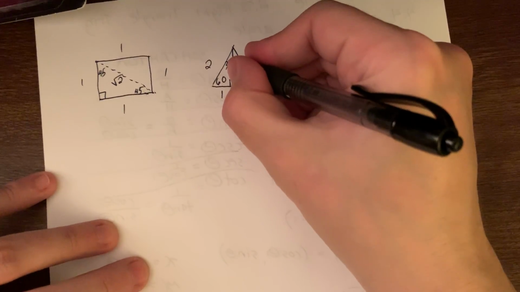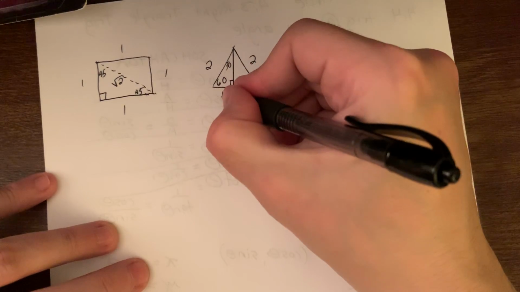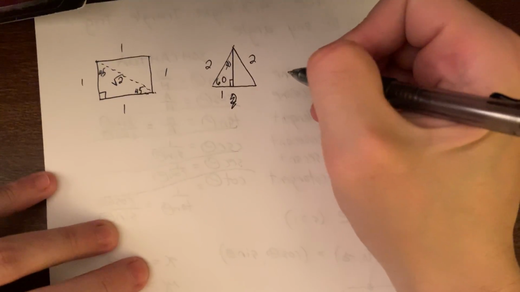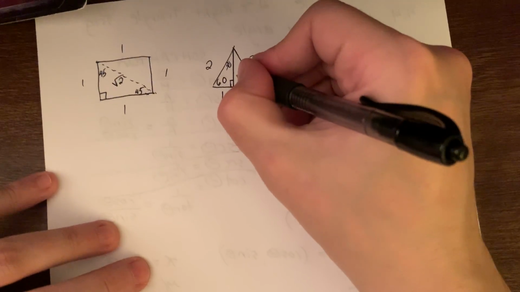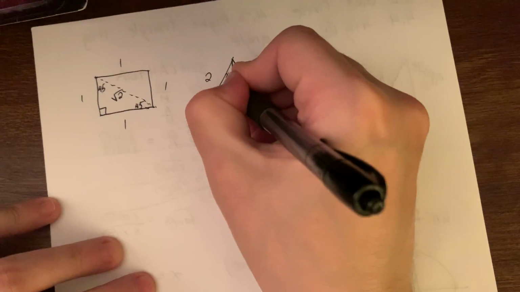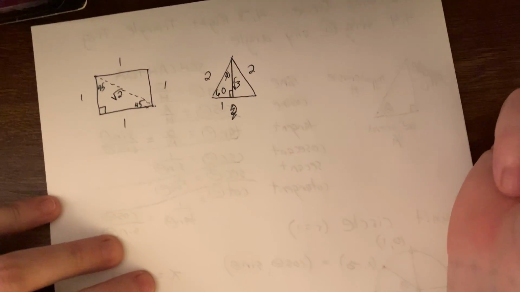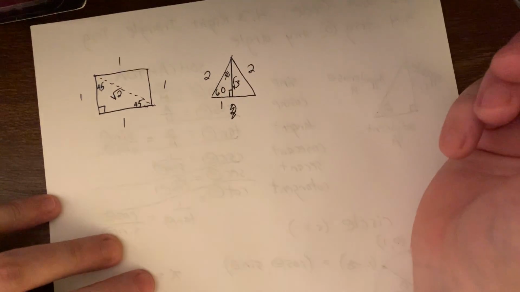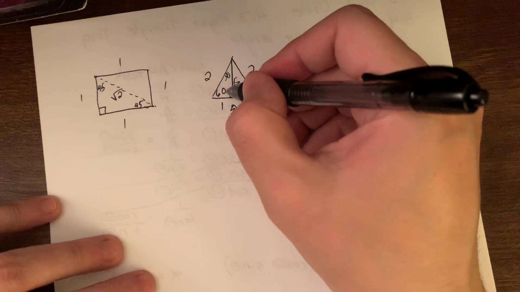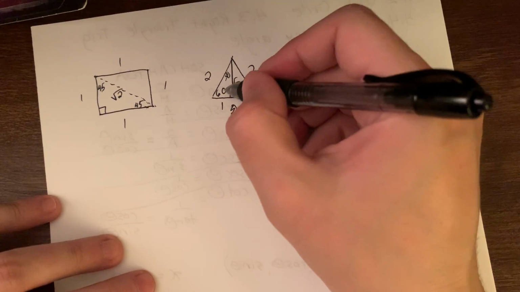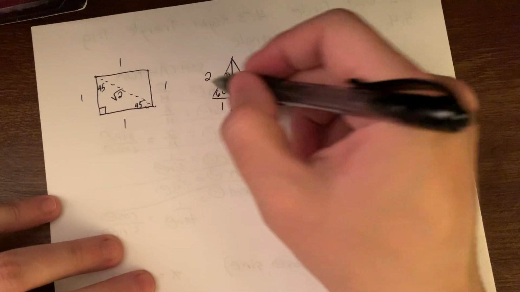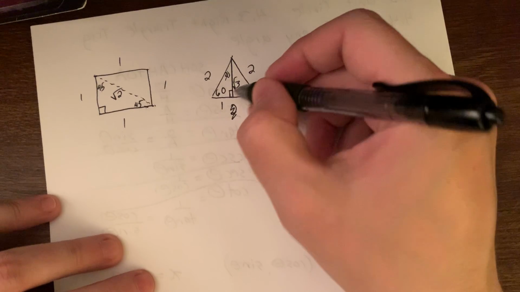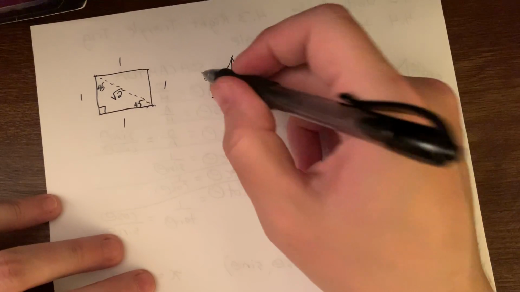Focus on the 30. Sine of 30, opposite over hypotenuse, there's the 1/2. Cosine of 30, oops, I need this side. Pythagorean Theorem, you'll get this side is the square root of 3. So cosine of 30, adjacent over hypotenuse, there's the rad 3/2. And then do similar work with 60. Sine of 60, opposite over hypotenuse, there's the rad 3/2. Cosine of 60, adjacent over hypotenuse, there's the 1/2.